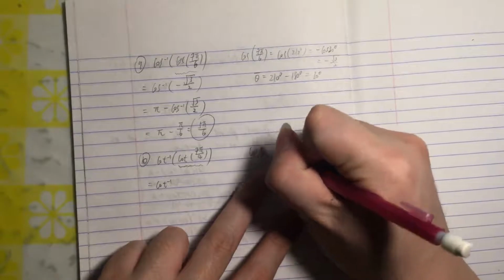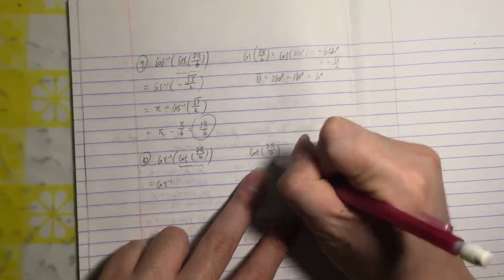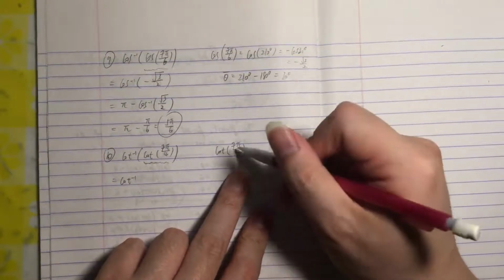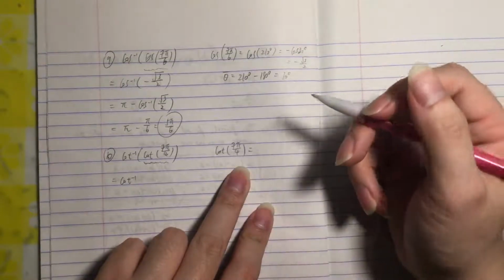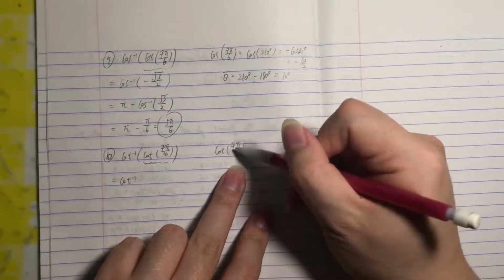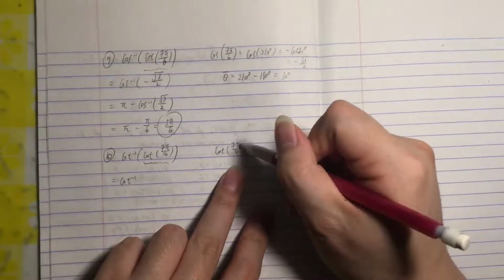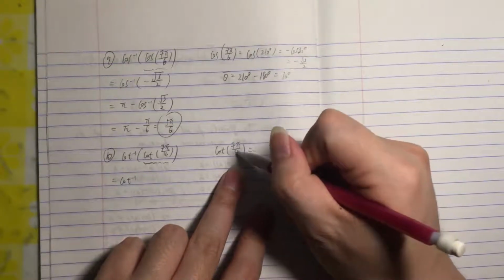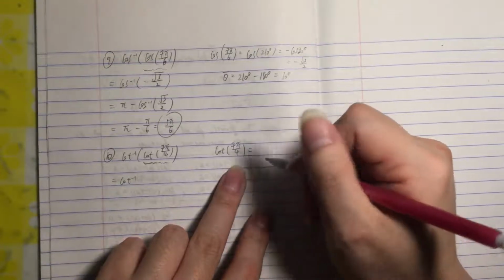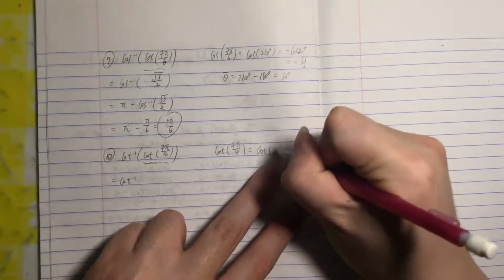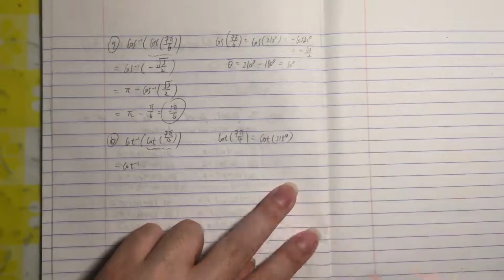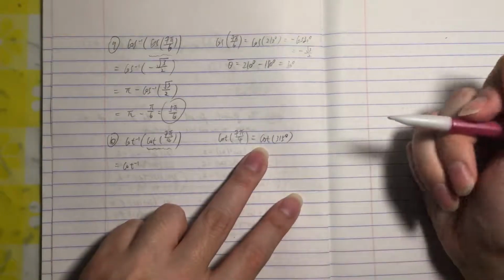Let's solve cotangent of 7 pi over 4. For 7 pi over 4, we can convert to degree measure first. We know that pi radian is 180 degree. 180 degree divided by 4 is 45 degree. 45 degree times 7 is 315 degree. So cotangent of 7 pi over 4 is the same as cotangent of 315 degree.